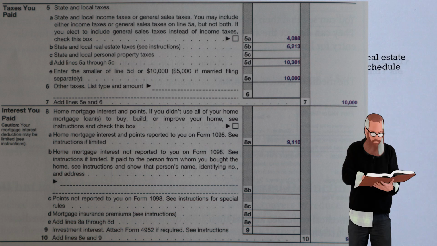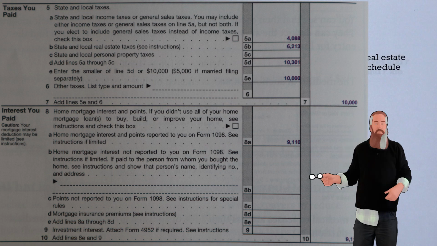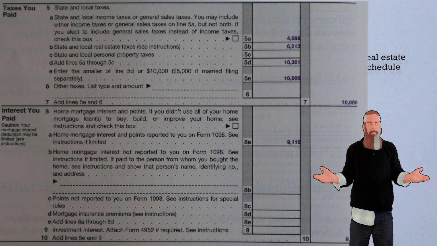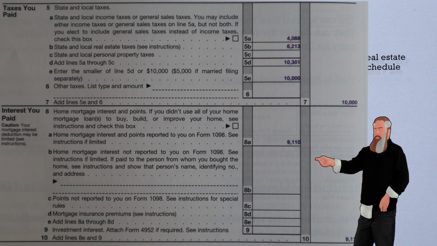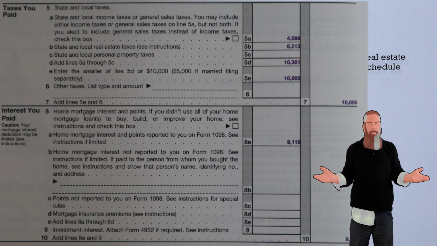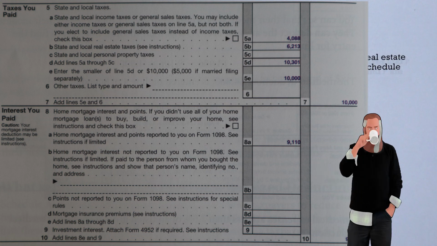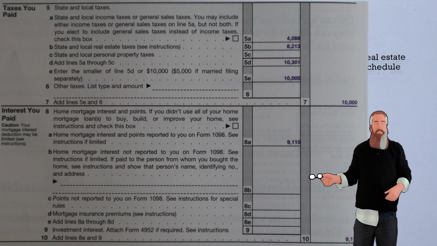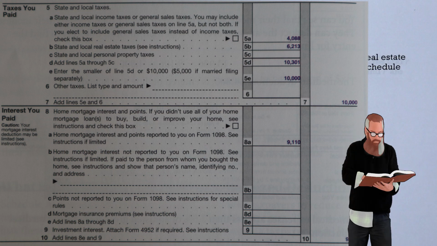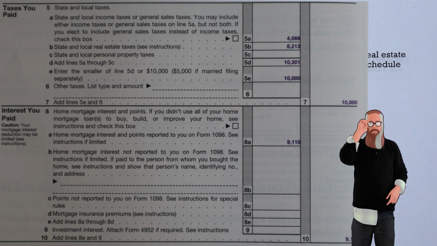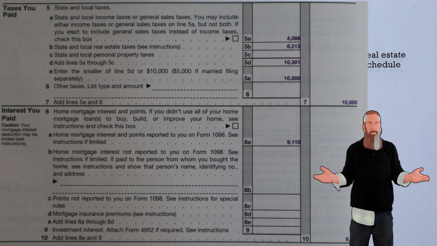Notice that if the taxes you paid exceed $10,000, you can only deduct $10,000, the maximum allowed in this section for Schedule A. Since $10,301 is greater than $10,000, the allowable deduction is $10,000, which is entered into lines 5E and 7. The amount of mortgage interest paid is $9,110, is entered into line 8A, and then again into line 10 of Schedule A. The taxes and mortgage section of Schedule A are shown.